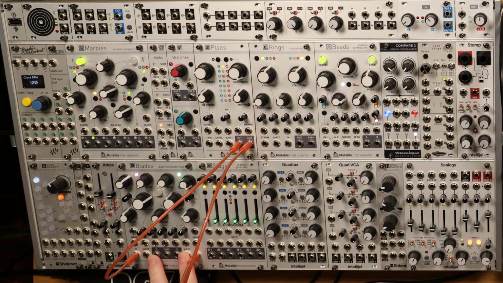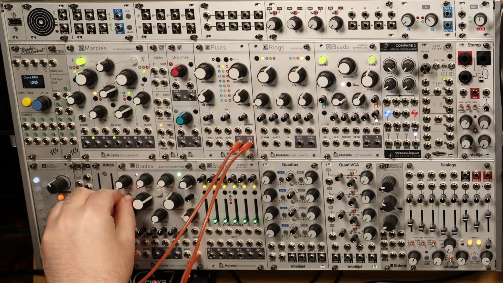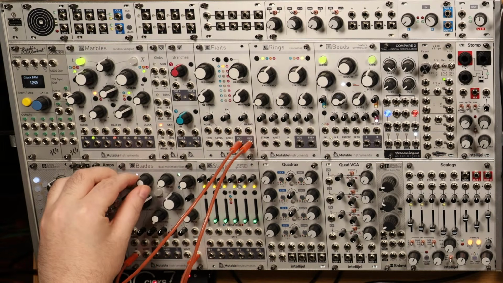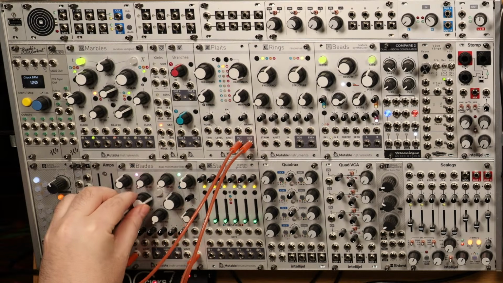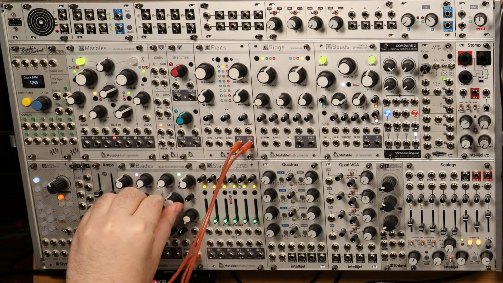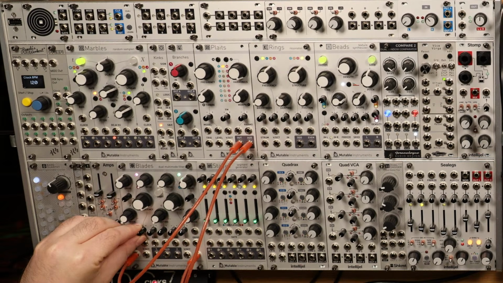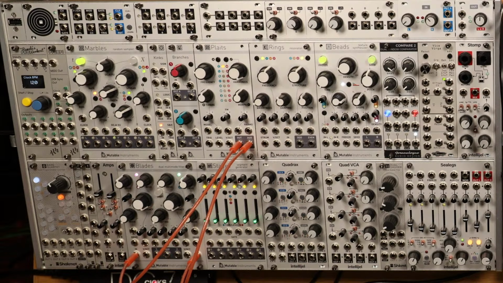So I'm going to patch it into Blades, which is a dual filter, also from Mutable Instruments. Let me get these controls back into a default position, and we'll do low pass, independent of each other. Let's get all the knobs at noon. And then I need some big long cables to plug the output of Blades into my mixer.